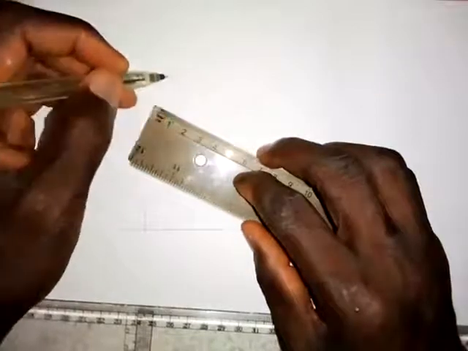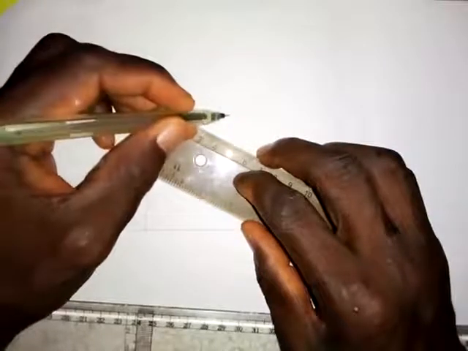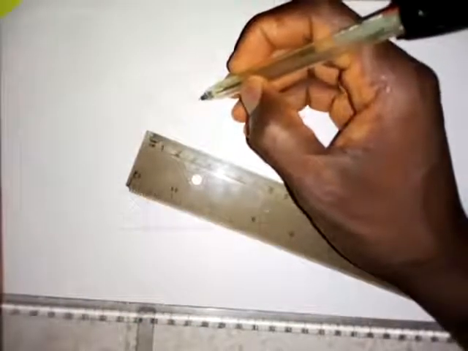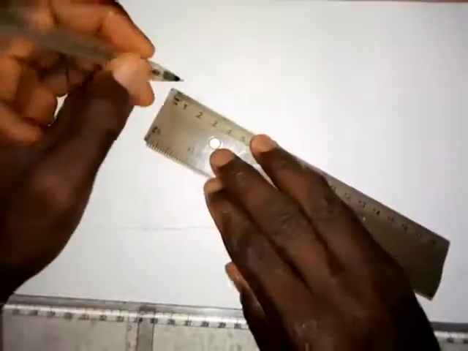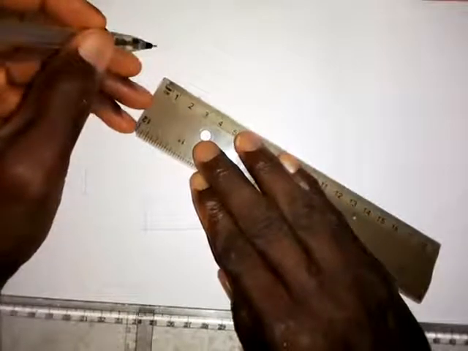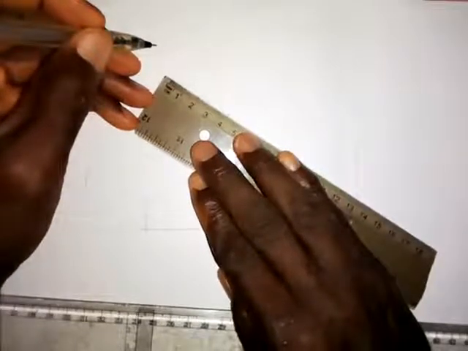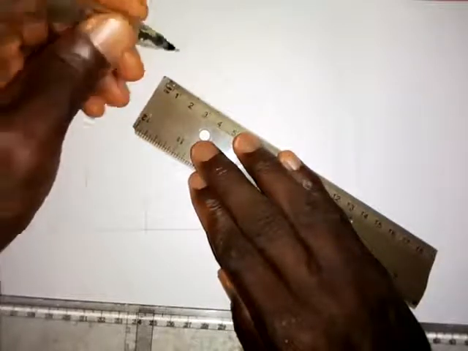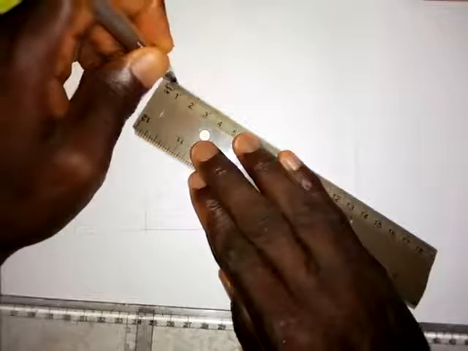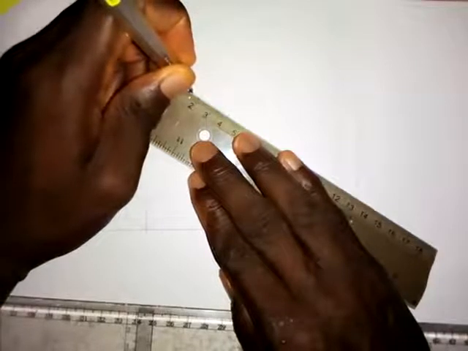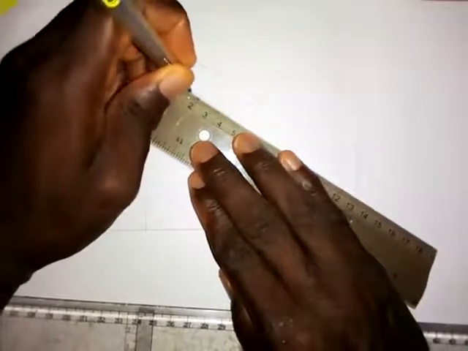So the distance from here to here is 20. From here to here is also 20. So I will divide this into 4. Let me call this 0. So here I have 0. 20 by 4 is 5. So that means I have 1, 2, 3, and this is the 4th one.